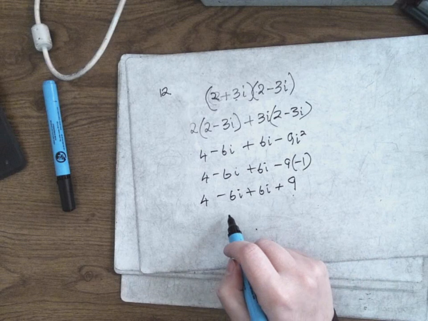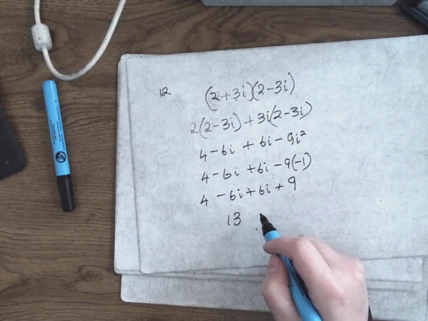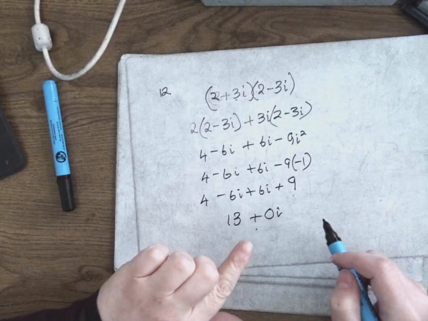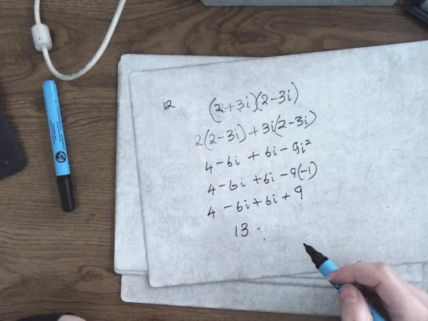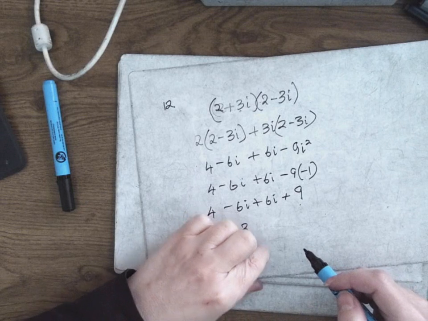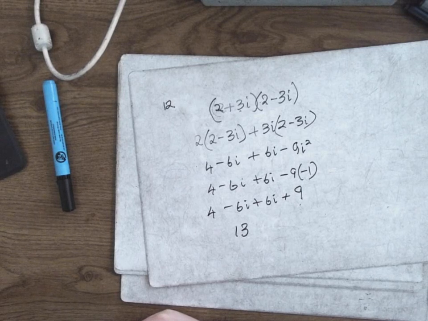4 plus 9 will give me 13. Minus 6i plus 6i, you can write that as 0i, or you could just write nothing at all. Right? Okay, because plus 6 and minus 6 cancel each other out. So, actually, if it's okay with you, we'll just write nothing at all, because it's really important for the next bit. Yeah. Okay, just 13.